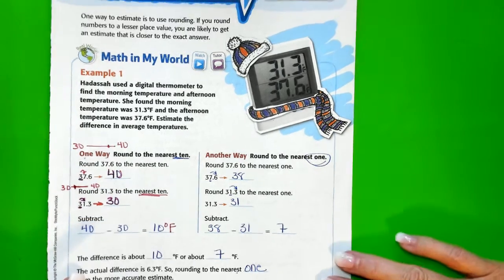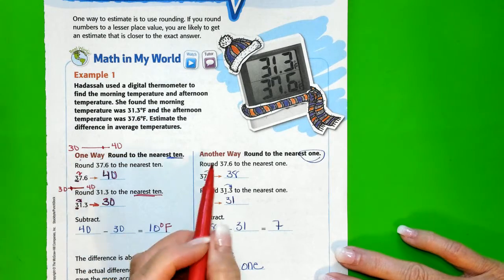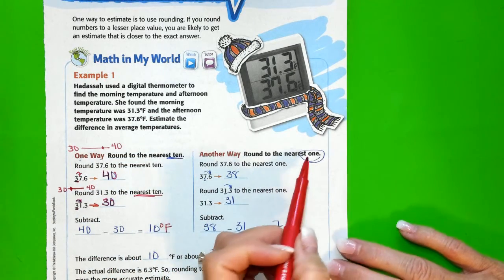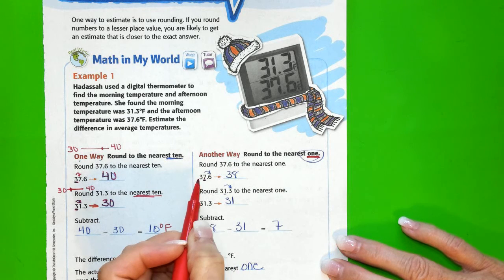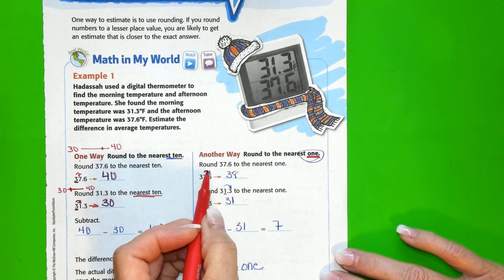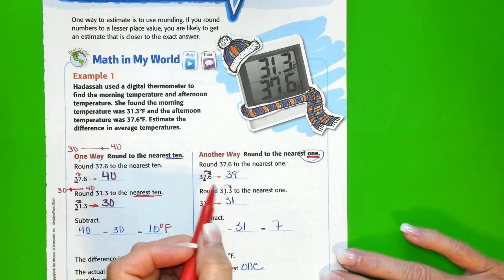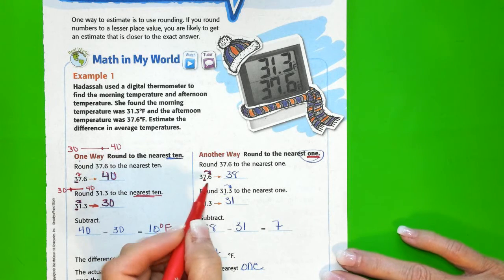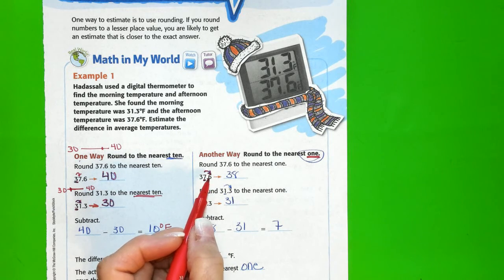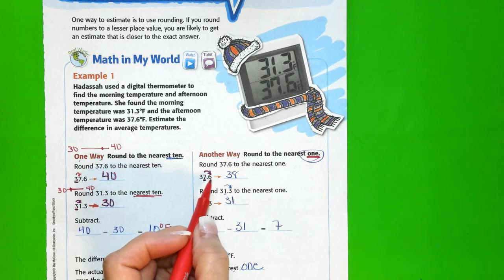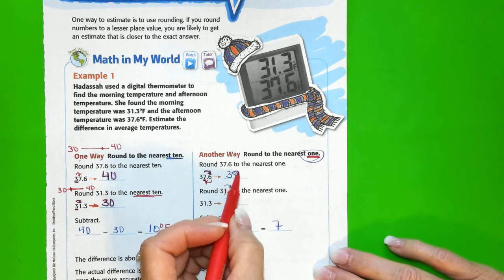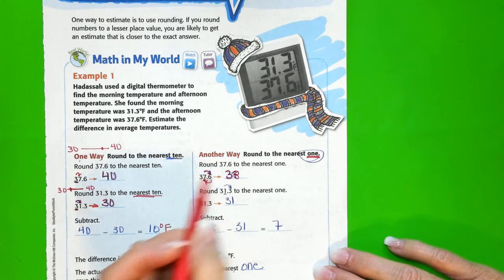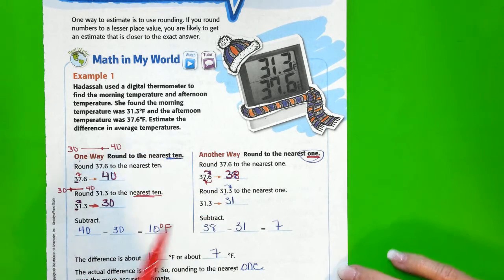Okay, so let's look over here. It says another way is to round to the nearest 1. So in this instance, we're going to underline the ones place value, and we're going to use the tenths to help us decide. So, we're going to say our poem, 5 or more, raise the score. Well, 6 is 5 or more. That means we're going to raise the 7 to an 8, and that number rounds up to 38.